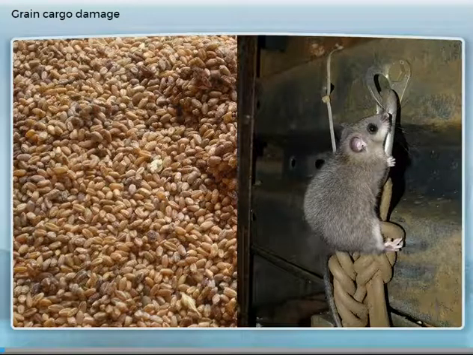Infestation, by insects, rats, and the like, is most likely to begin before the cargo is loaded. The cargo can be eaten or contaminated, again reducing its value. If there is a high moisture content in a grain cargo, then it is also possible that self-heating might occur, again damaging the cargo.